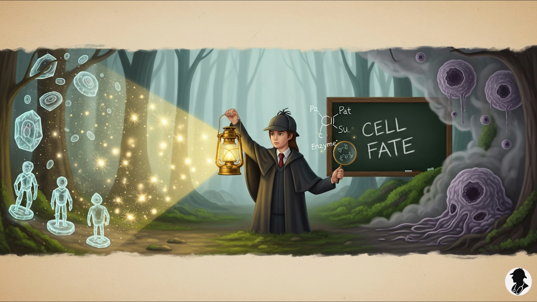So how does the cell actually carry out this incredibly precise suicide program? What's the internal machinery? The central executioners are a family of enzymes called caspases. They are cysteine-dependent aspartate-directed proteases. Think of them as molecular scissors.